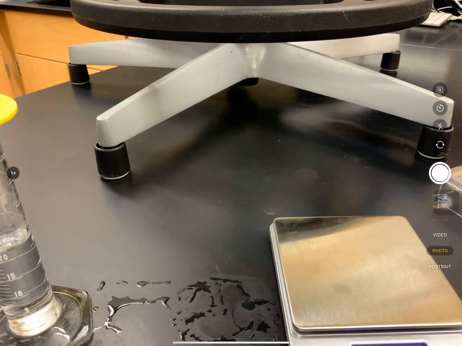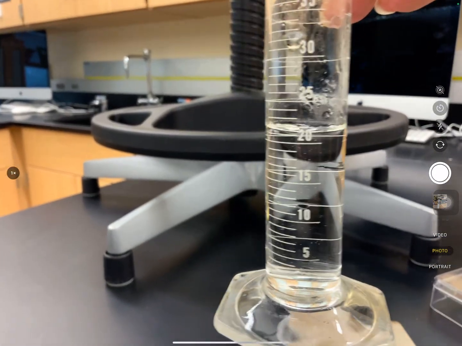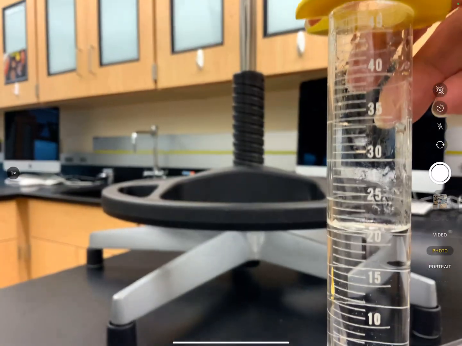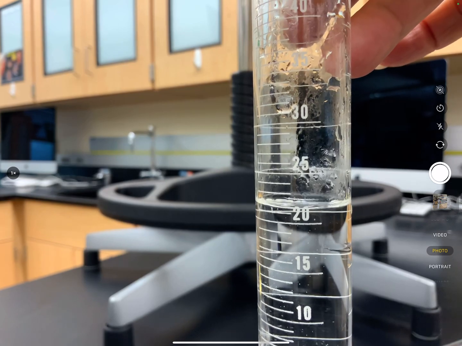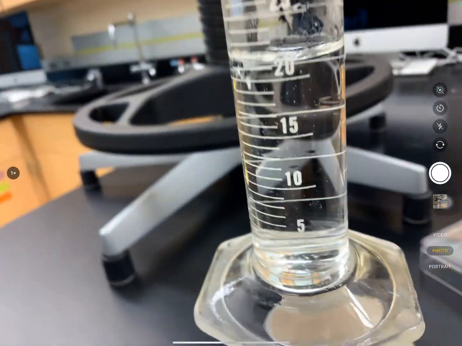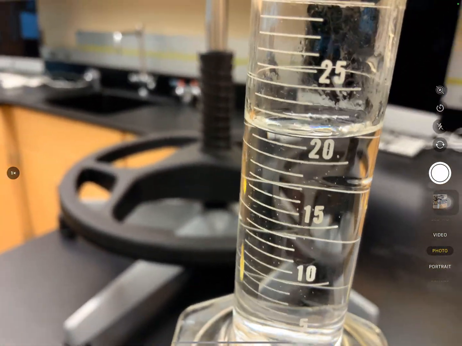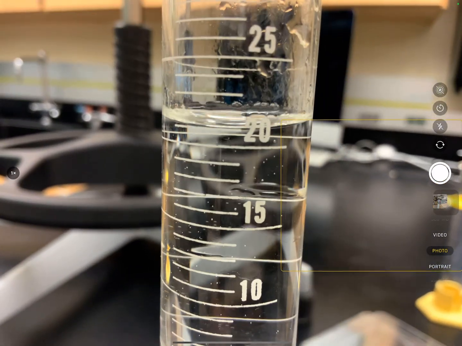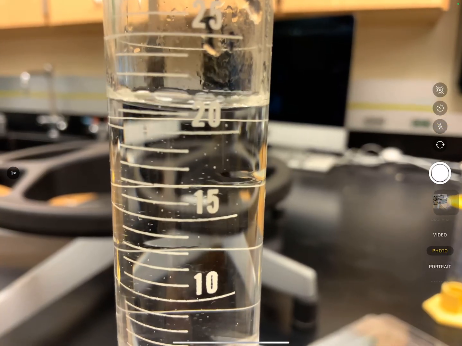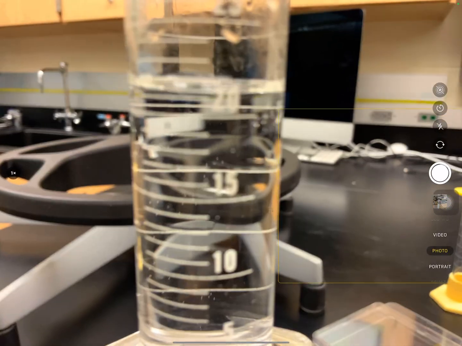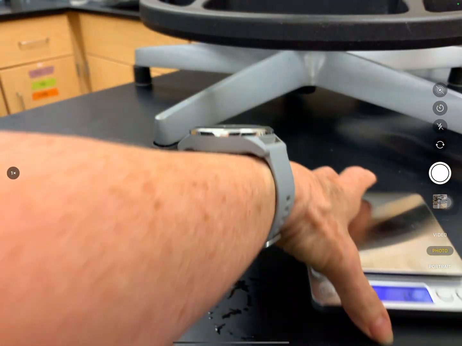Okay, so here's my graduated cylinder. Again, sorry for the weird hand thing. I'm going to read the bottom of this. The other thing that's really critical is that you need to be looking at it totally from the side, because if I look at it from this direction, I'm not going to get as accurate as if I read it, this is so hard to do, totally from the side. So I would say that this is 22 or 21.8 mLs. That's my initial volume.